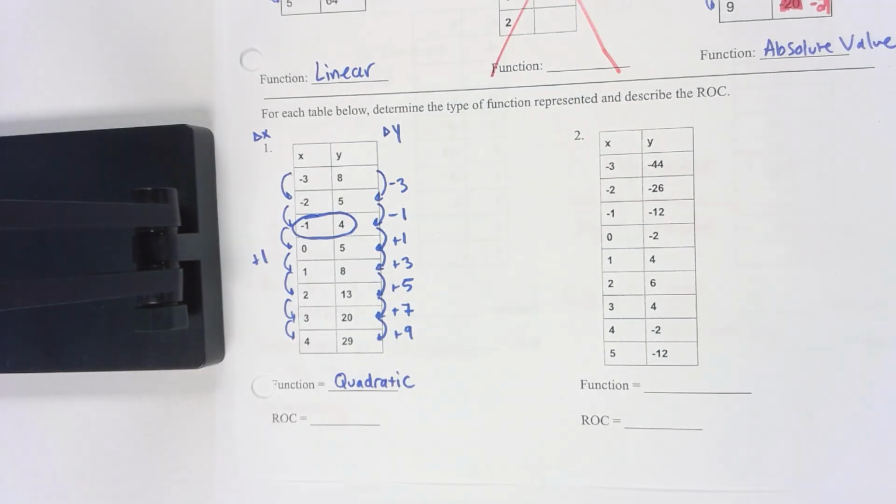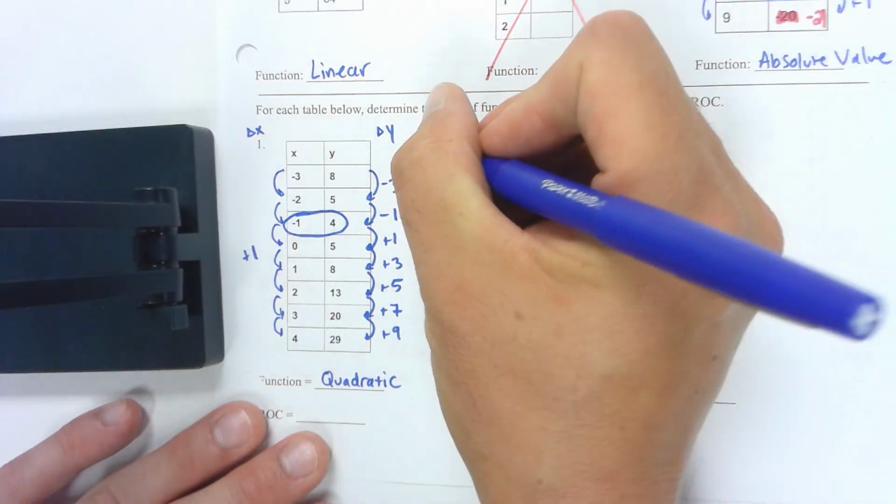So here's the part that's new, and it's this next part that's going to help us fill in the missing spaces when we get to those types of tables. We now need to find what I'm going to call the second change in y.